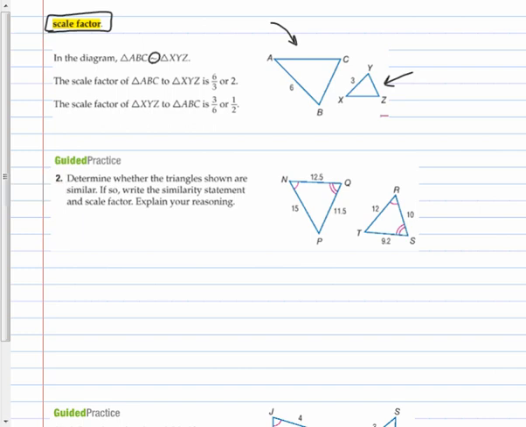The scale factor of ABC to XYZ, 6 to 3. Notice those are the corresponding sides, but 6 to 3 is not reduced. 3 goes into 6 2 times, 3 goes into itself once, 2 to 1 is the scale factor. Or I could say 2 to 1, written as a fraction.